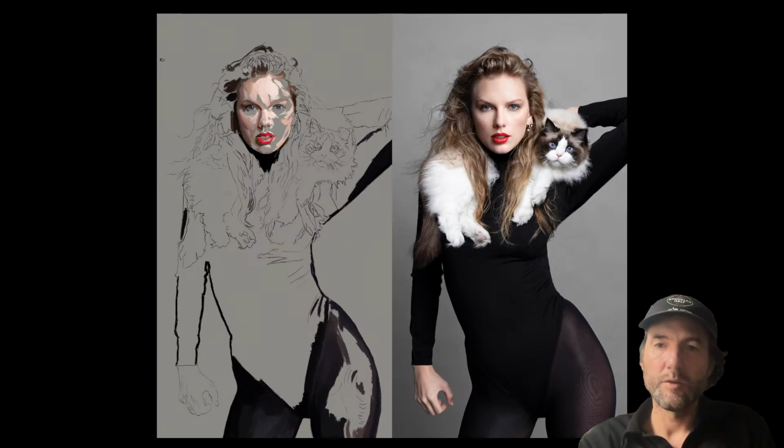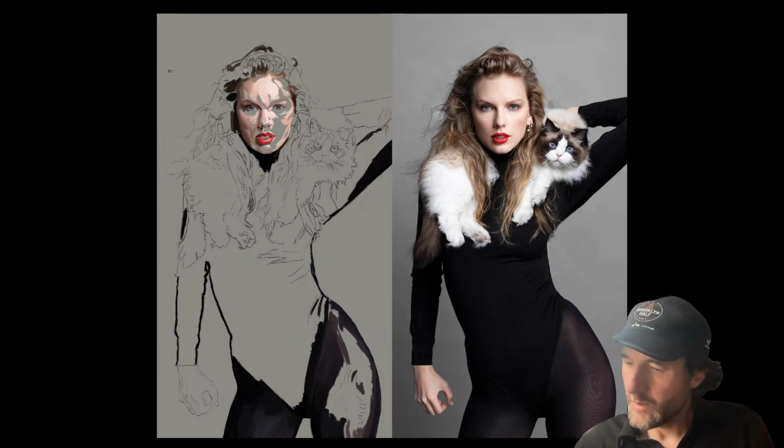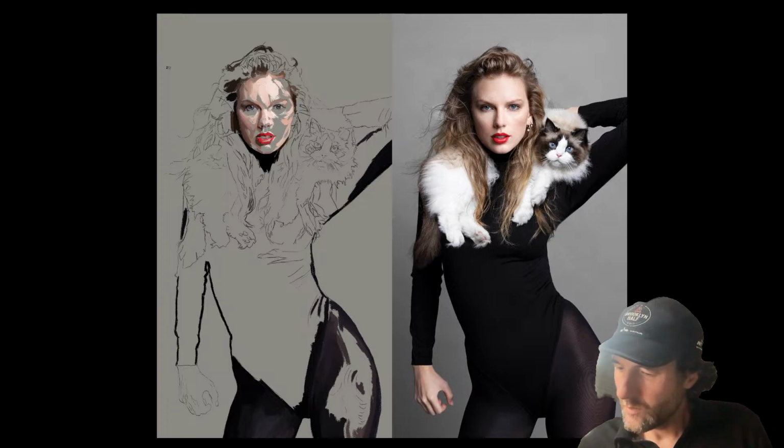Okay, so Blue-Eyed Kitty probably needs to be next. But what I'm going to do is hit the hand, get that moving. Okay, so why the hand? Well, it's hard work.